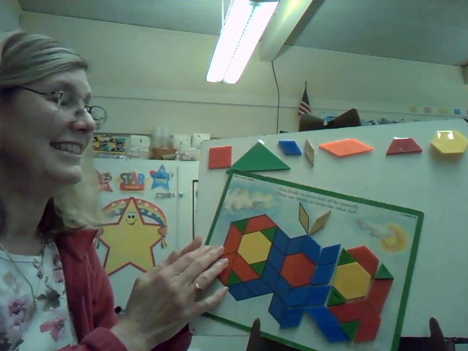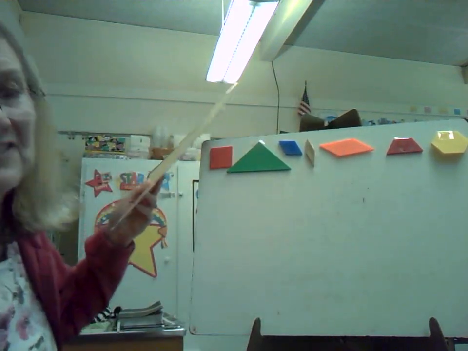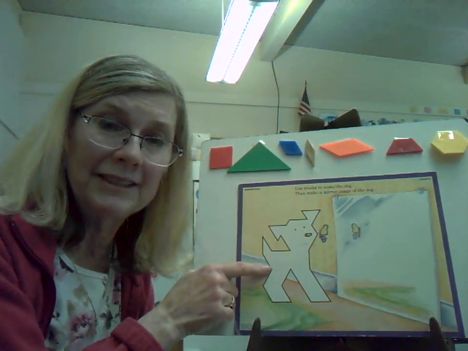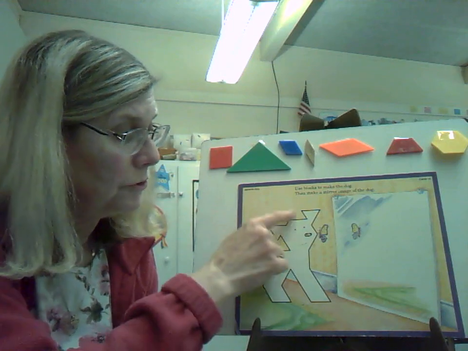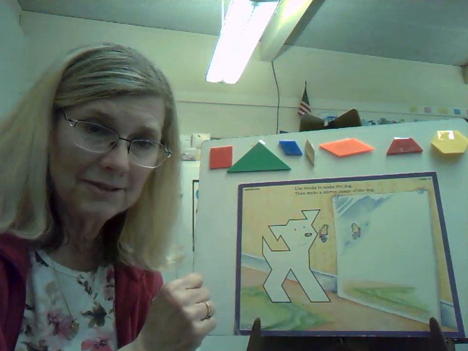Well, the tanogram puzzle we're going to work on today has a butterfly landing on somebody's nose. But it's not your nose. Can you tell what kind of animal that probably is? Yeah, I think it's a dog. So they have a butterfly landing on the dog's nose. Cute, huh? Now, our task here is to use tanograms to fill in the dog. And then this is supposed to be a mirror over here. They want us to do a mirror image of our dog.